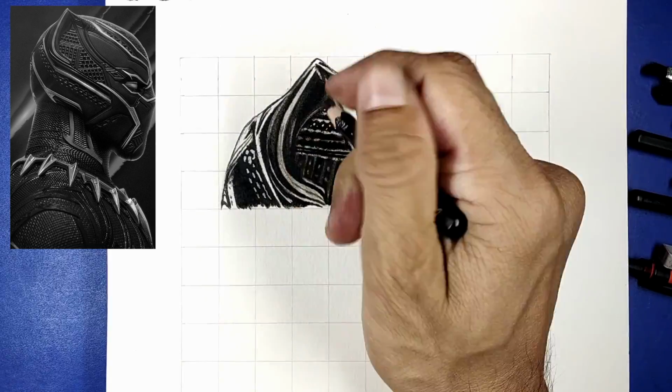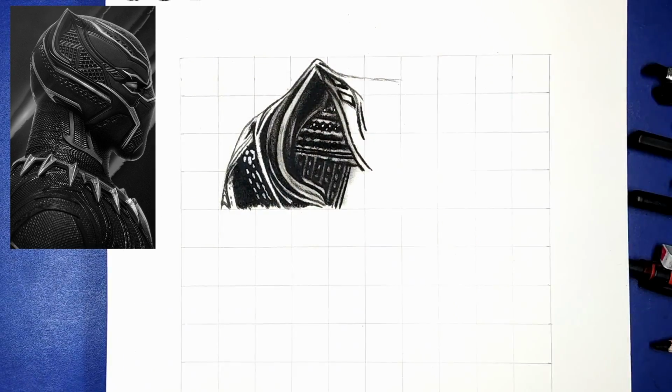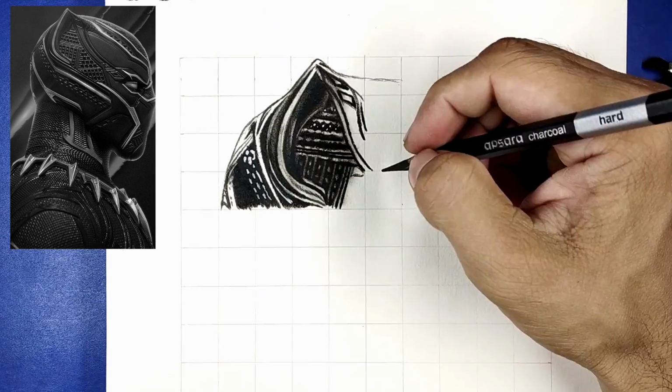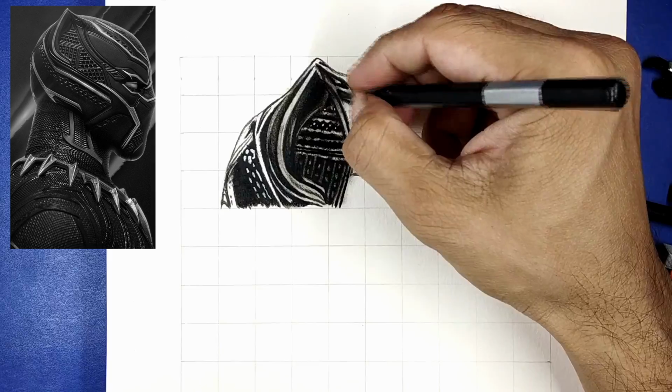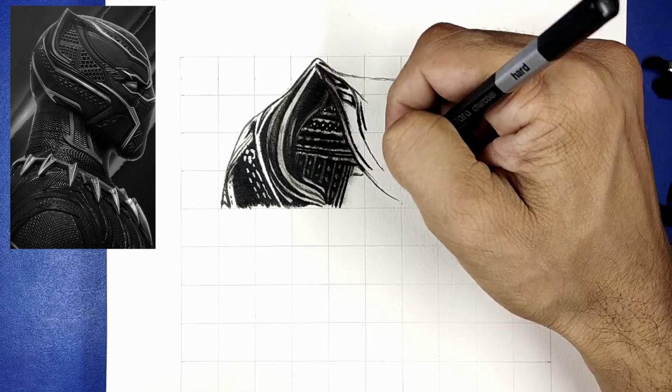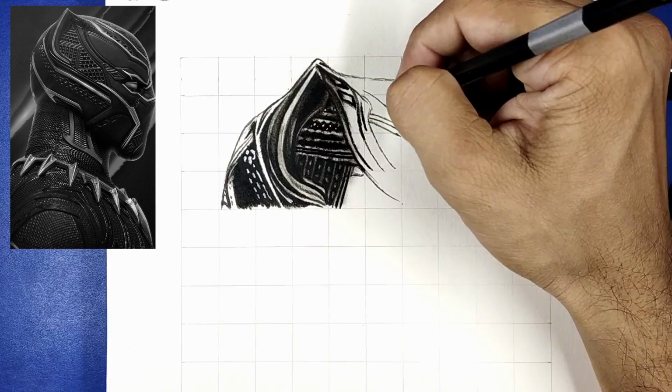After sharpening your charcoal pencils, the next thing to focus on is to go for 1 or 2 boxes. Why am I telling you 1 or 2 boxes? Because in my previous videos I always told you to go for 3 or 4 boxes. You can go for 3 or 4 boxes, but in this tutorial I'm telling you to go for 1 or 2 boxes.